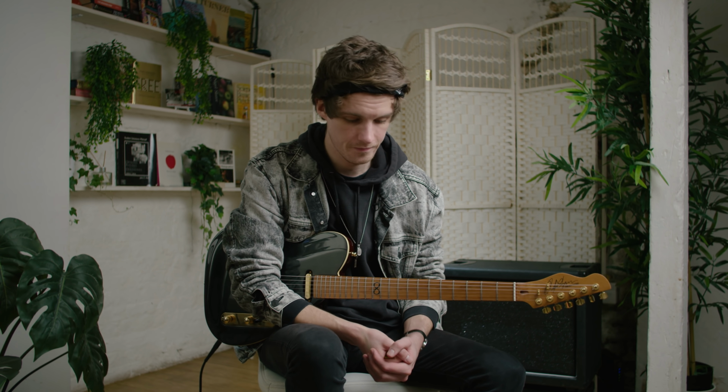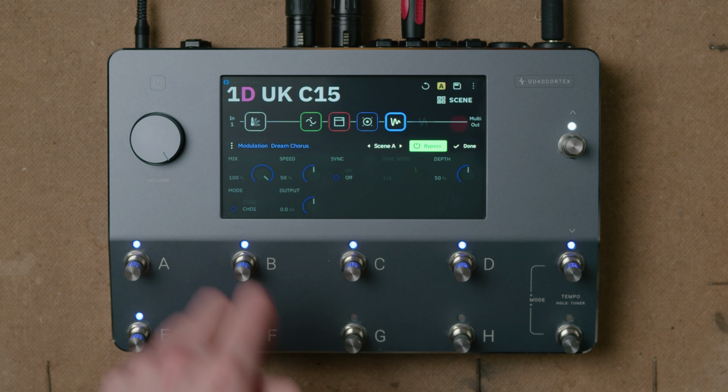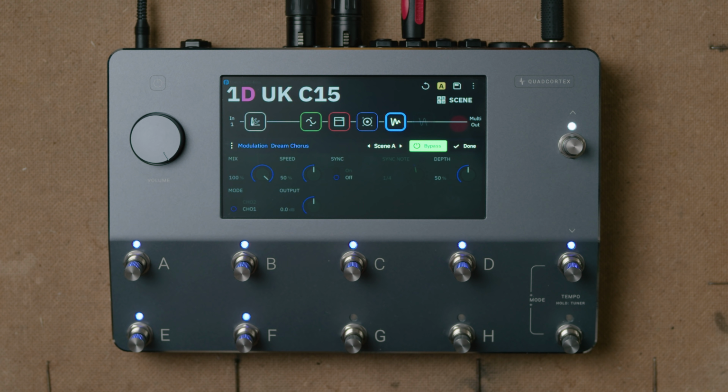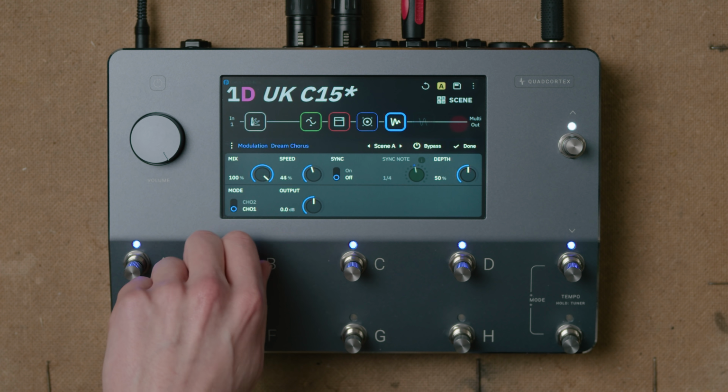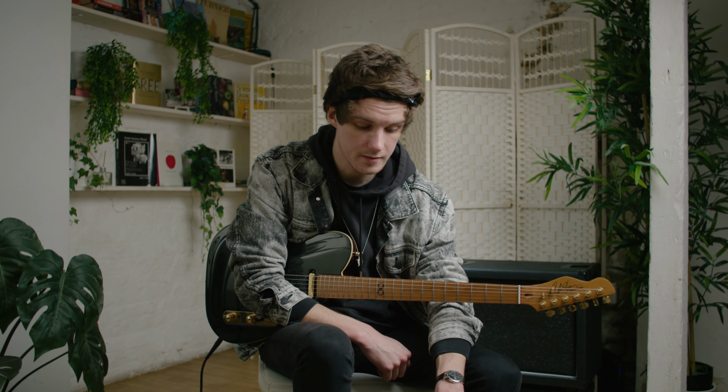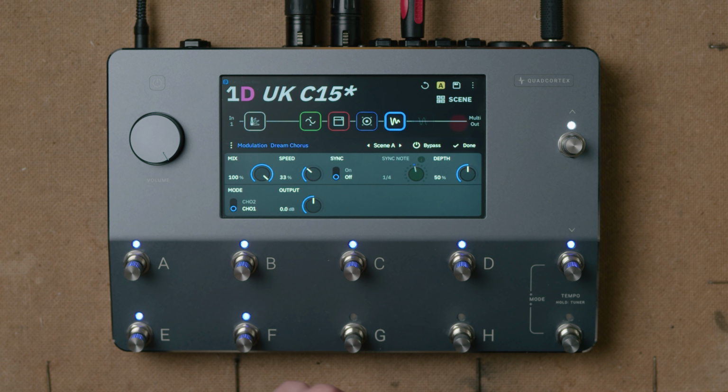Functionality adjustment of this new CorOS update is that parameters are no longer assigned to scenes when adjusting them in scene mode. If I open up this Dream Chorus here, as part of the new update as well, you'll see if I change a parameter, it doesn't automatically assign it to that scene. Currently, I'm in scene A.